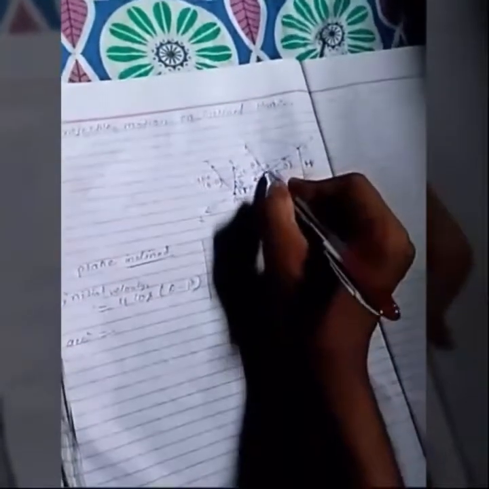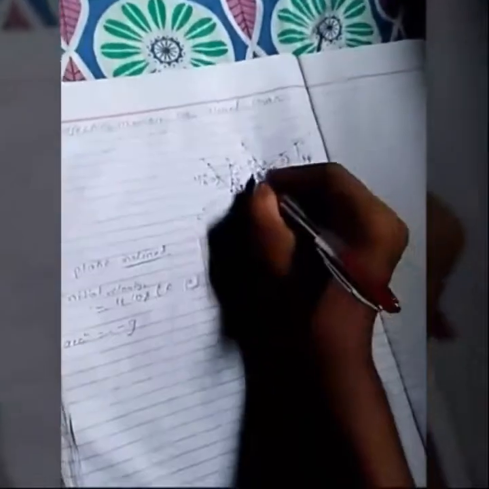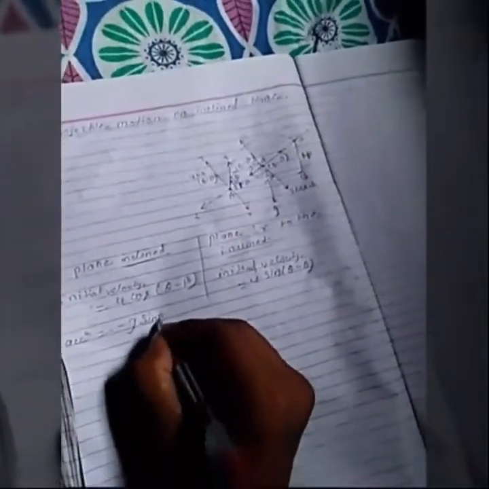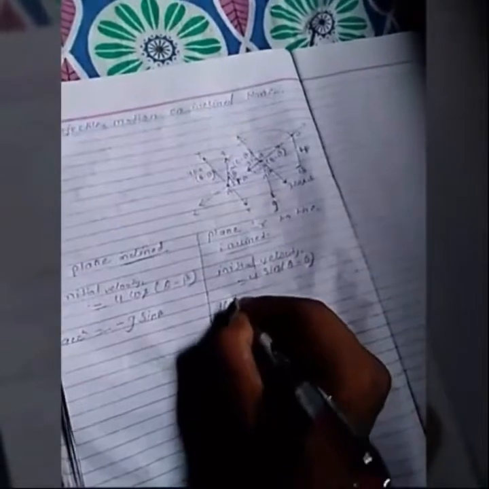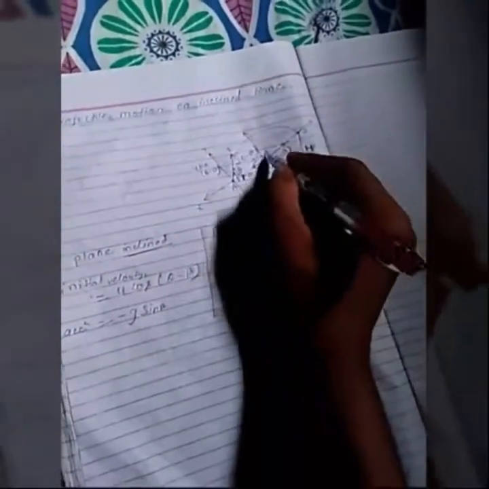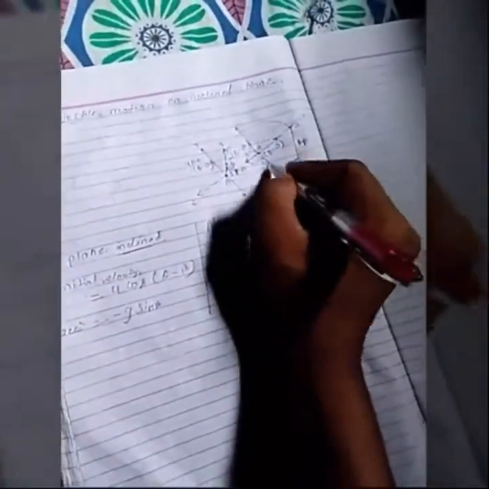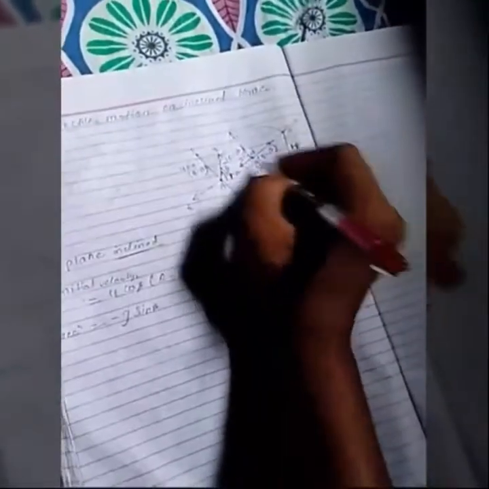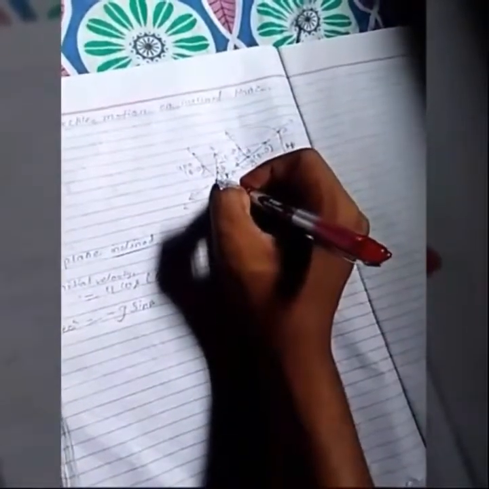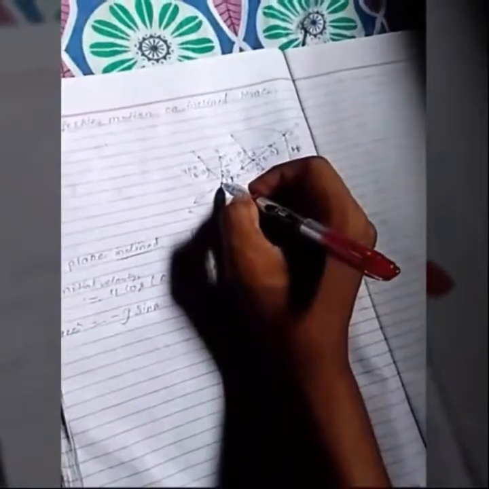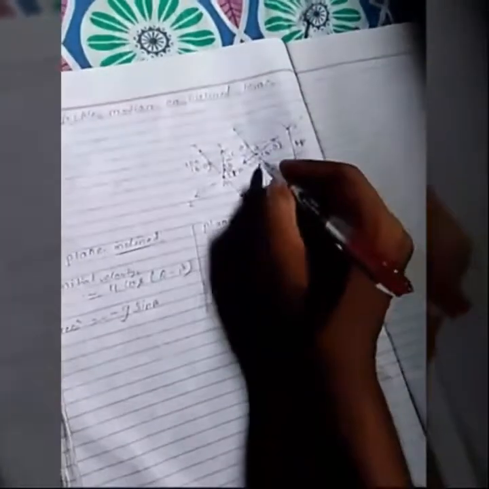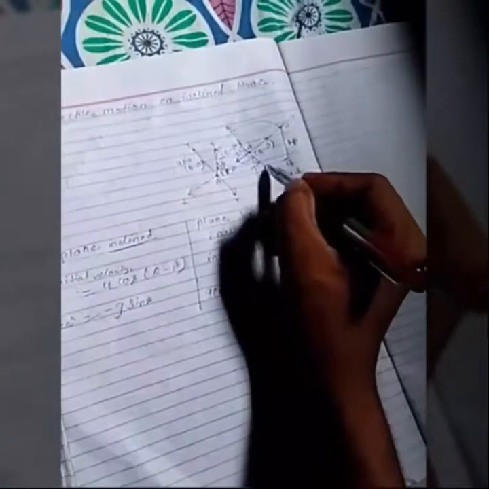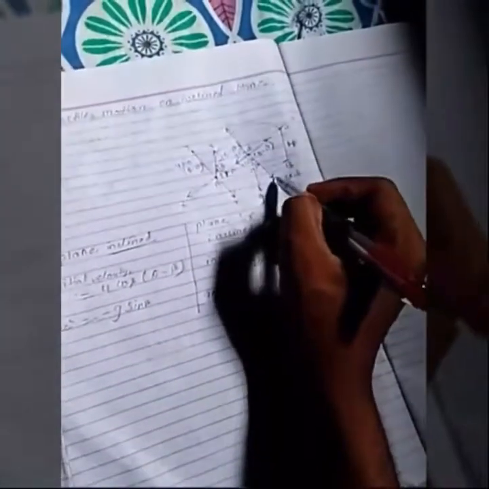So here g is considered negative, that is minus g sin beta. Perpendicular to the plane, the body is displacing in the upward direction, so the downward gravity is taken as negative, minus g cos beta.